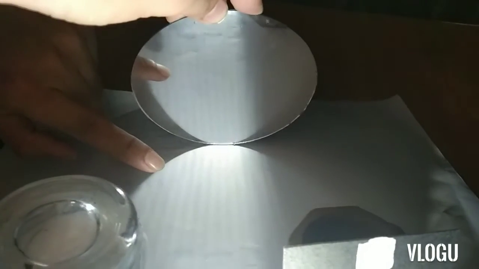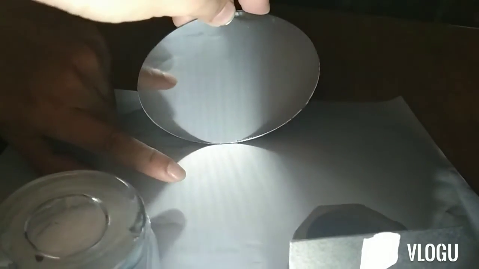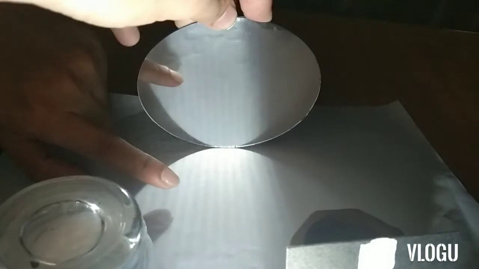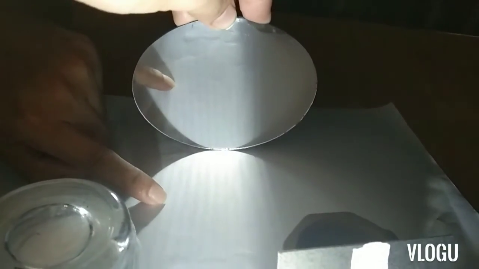So ito class, nakita nyo ba ito yung ray of light natin class? So ito yun ang ray of light. Okay class, we're done with the experiment.